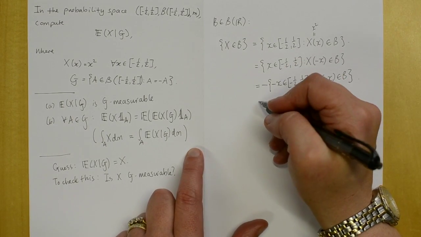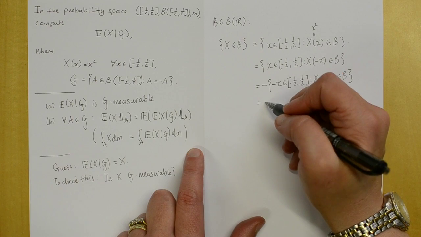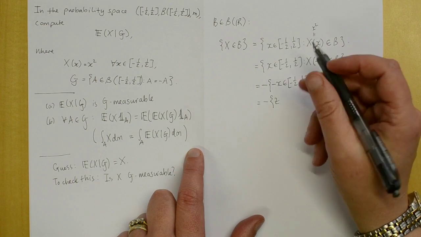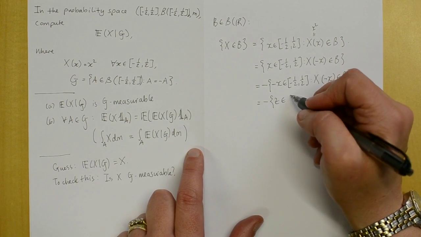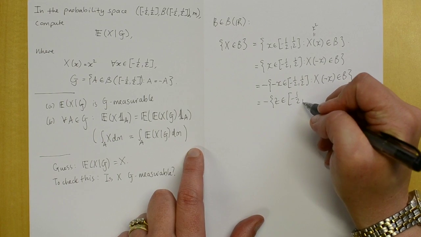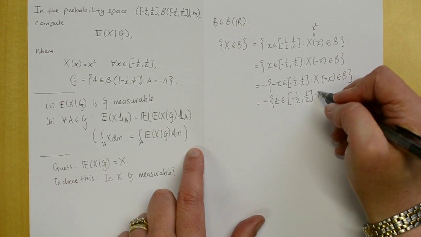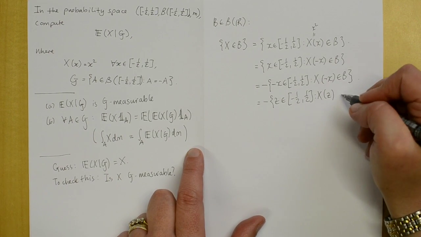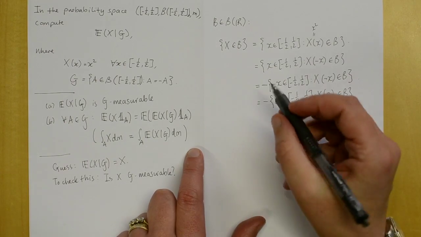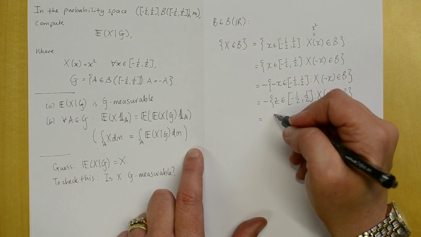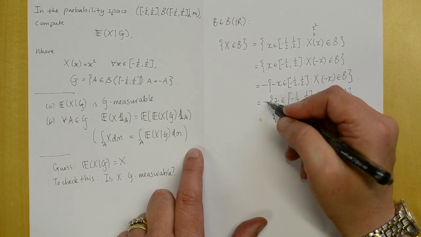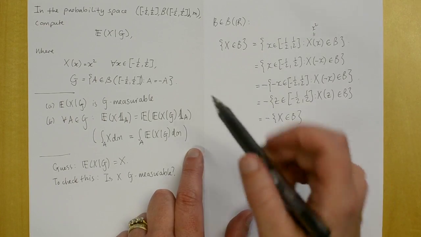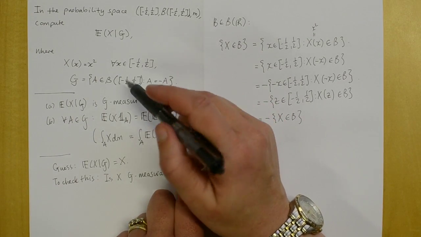To make life easy for ourselves, instead of minus x, we can introduce a new variable, z. z is equal to minus x, and then we get z in the interval minus a half to a half, and X applied to the variable z is then in B. But this looks really familiar. This is just the long form of the set X element of B, and don't forget the minus. So in other words, the set X in B is symmetric, so it already satisfies that second property.